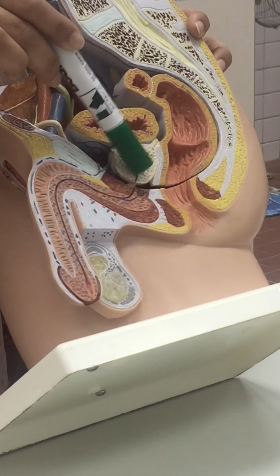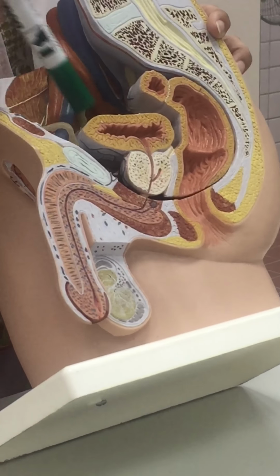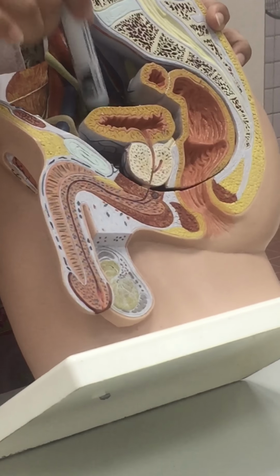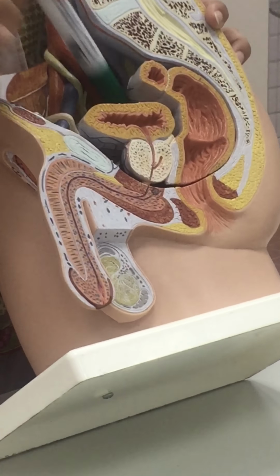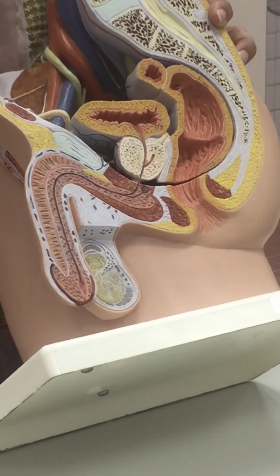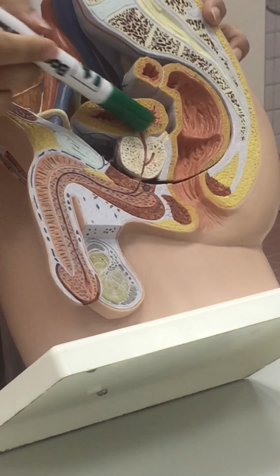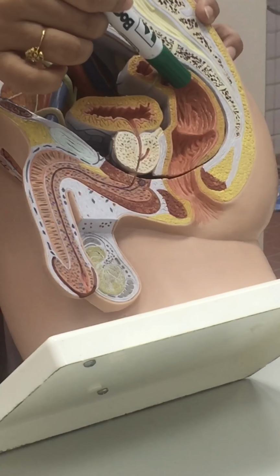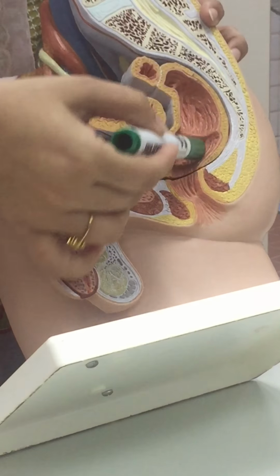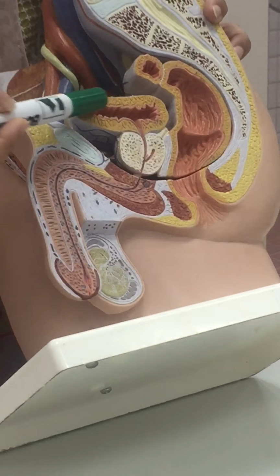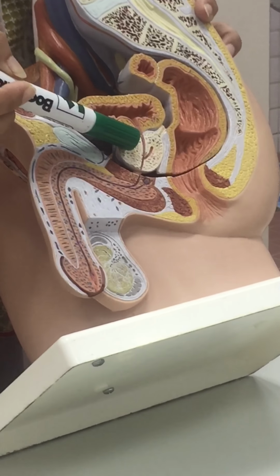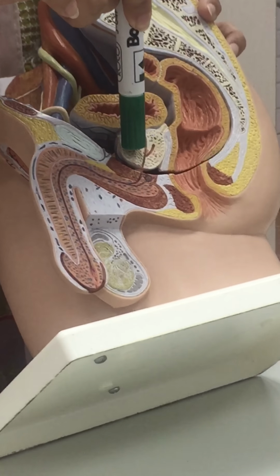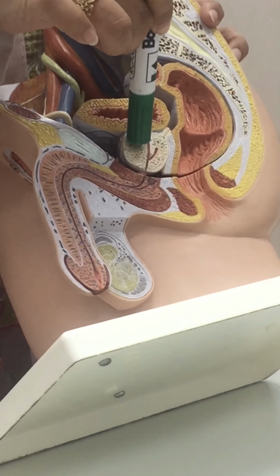This ejaculatory duct is formed by the joining of the vas deferens with seminal vesicle. I will go into the details later. First you see the bladder. Behind bladder is rectum. Rectum goes down as anal canal, while below the bladder you identify the prostate gland, one of the accessory glands of the male reproductive system.